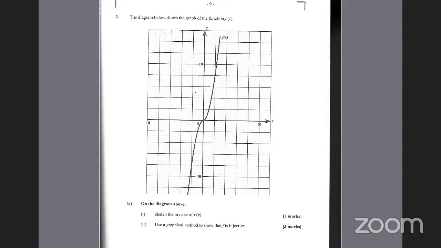So you're drawing the line y equal to x and you're going to reflect it, right? The line y equal to x will pass through 1, 1, 2, 2, 10, 10. So make sure you draw that line perfectly. And then pick up your coordinates and switch them.